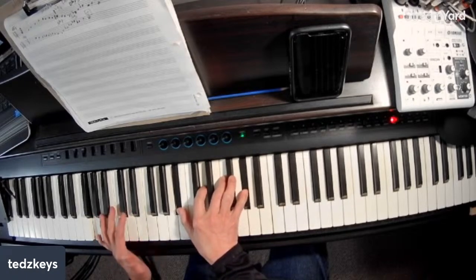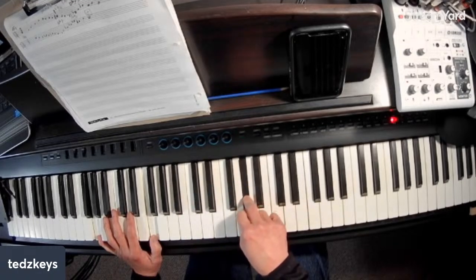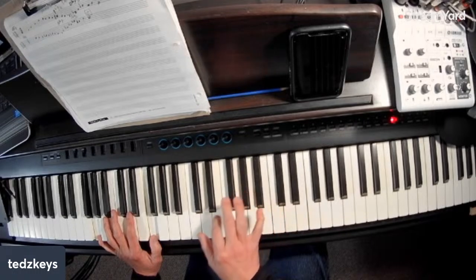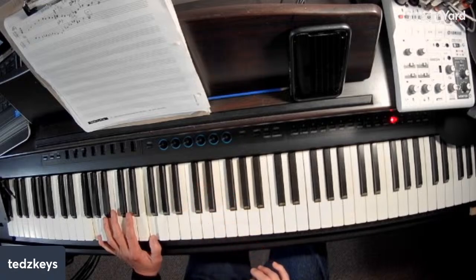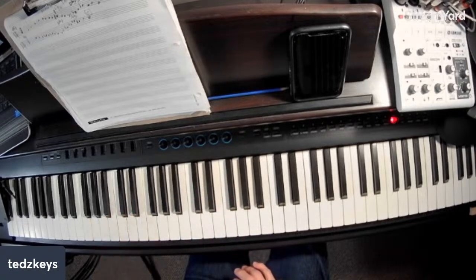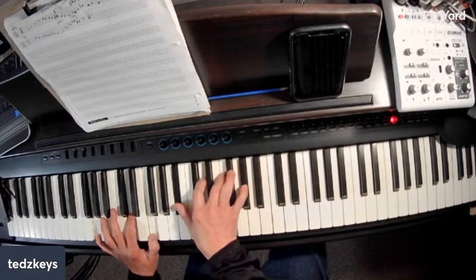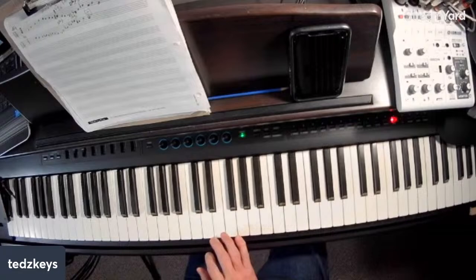That chord is 7 sharp 9, 7 sharp 9 plus. Alright, sharp 1. Alright.